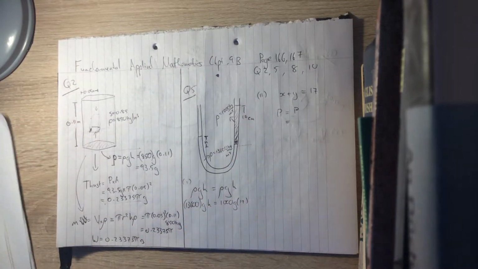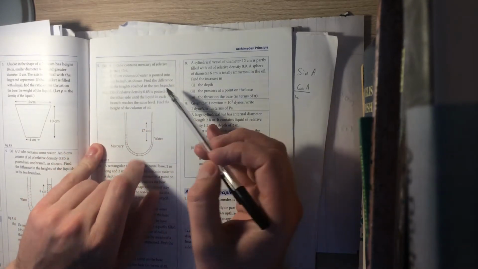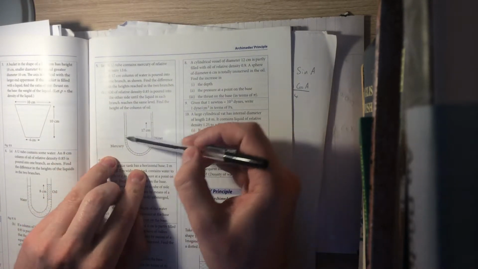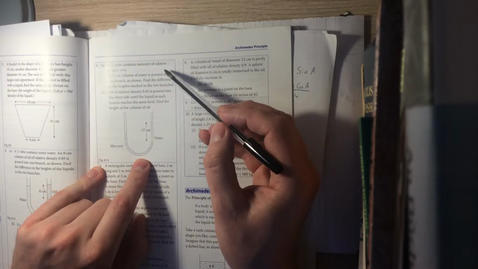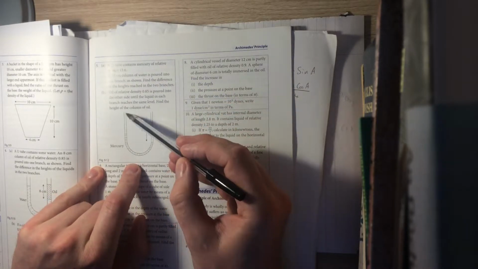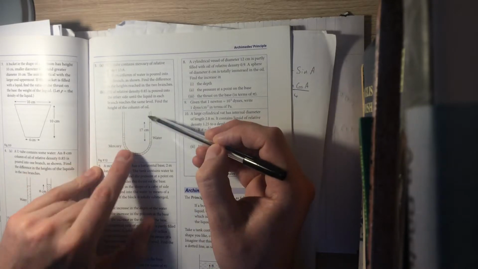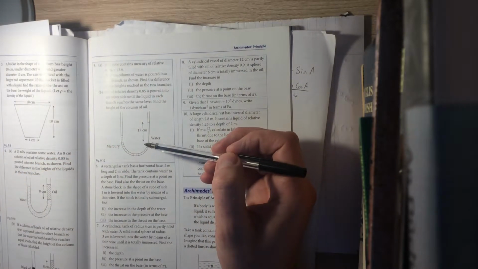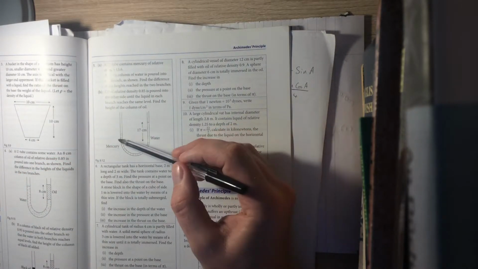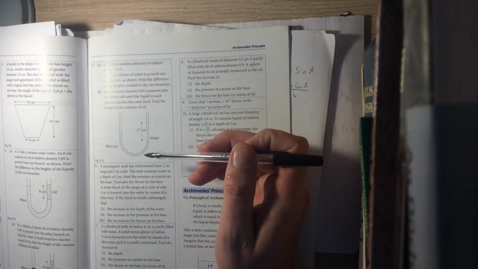Question 5. Okay, a U-tube contains mercury of relative density 13.6. So this is just a tube in this shape here that you put a liquid into, and the liquids will balance themselves out such that the pressure, I suppose, at any point will be the same.